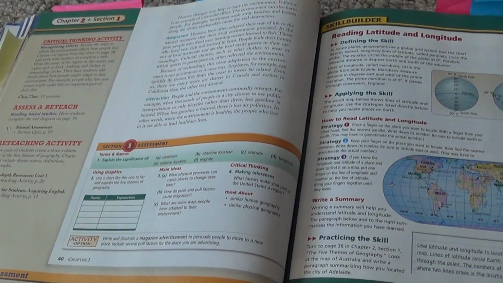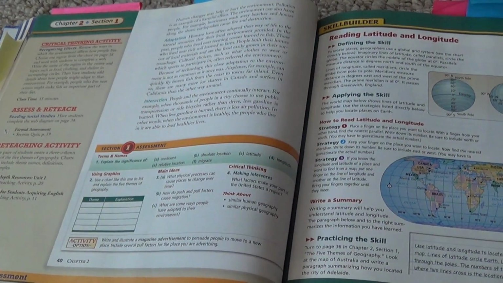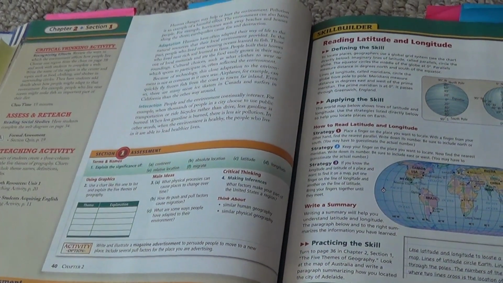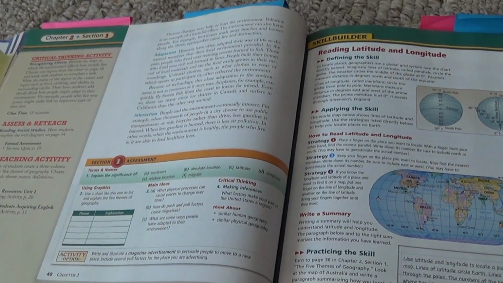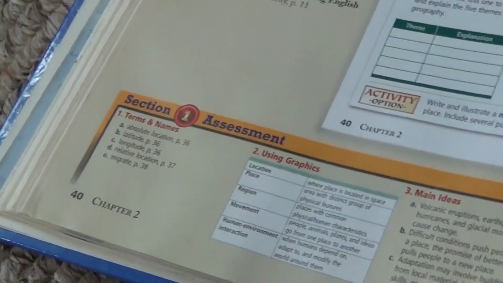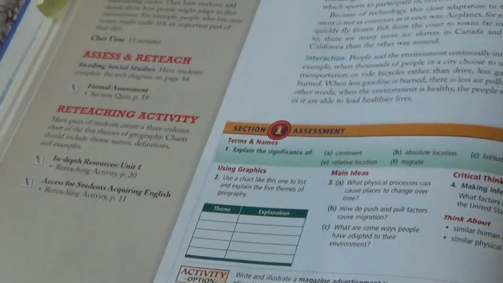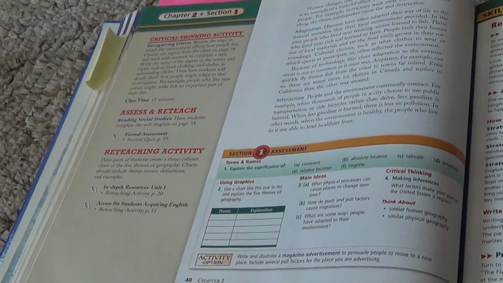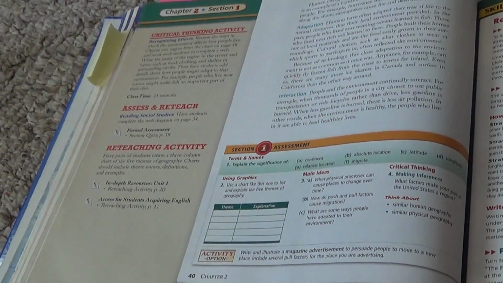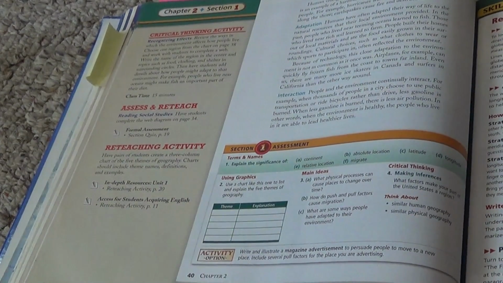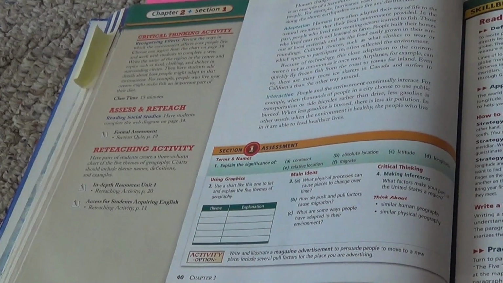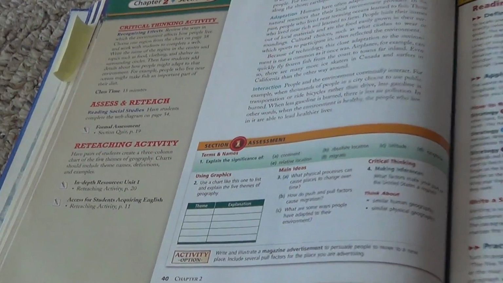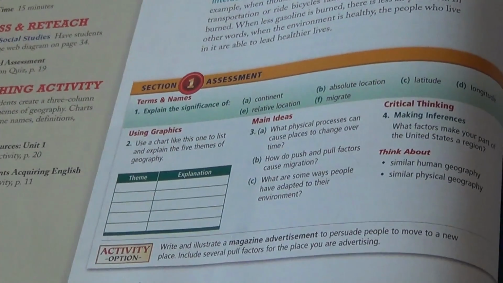So if you are following along with the online worksheet about how to read your textbook, we are now on page 2, talking about the section assessment. And we're looking at page 40. Each of the sections ends with a section assessment. Now, assessment is like a word for test, so a section test or quiz, if you will. And it's in a box that looks like this.